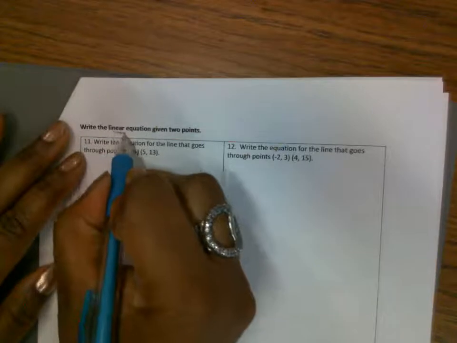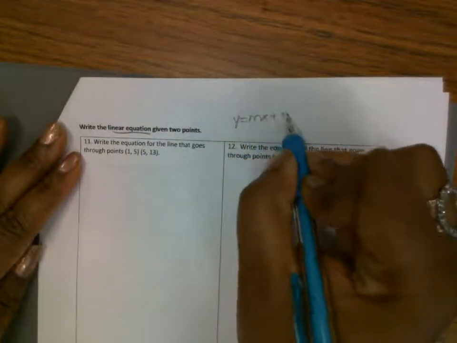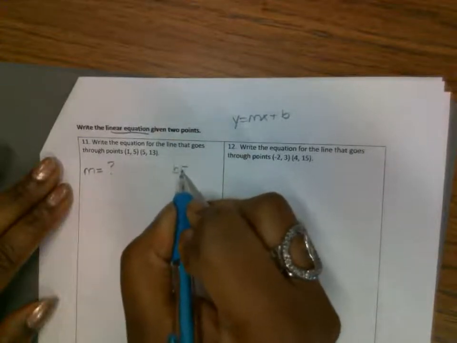In number 11, they did not give you M or B. Remember, you're writing a linear equation. That means you're going to write it in y equals mx plus b form. They did not give you M. They did not give you B. So you have to find both. You have to figure out what M is, then you have to figure out what B is. So we're going to find M first, okay?